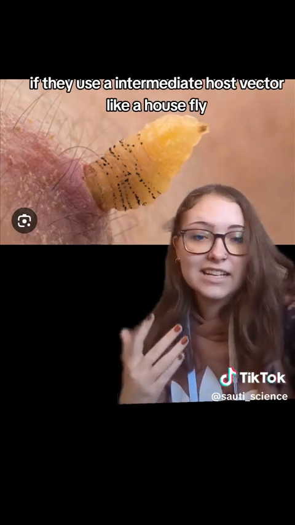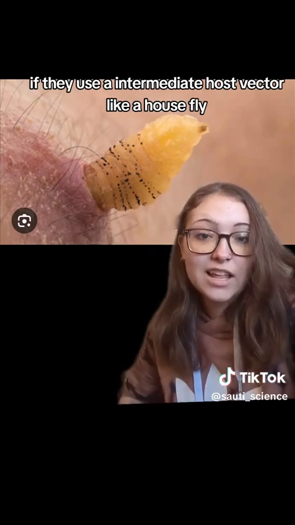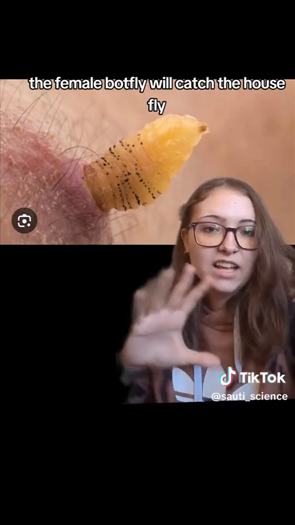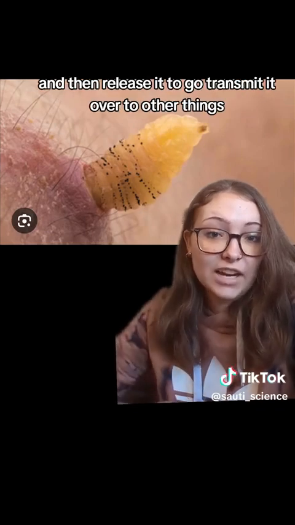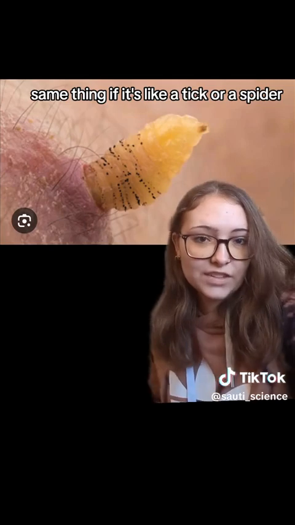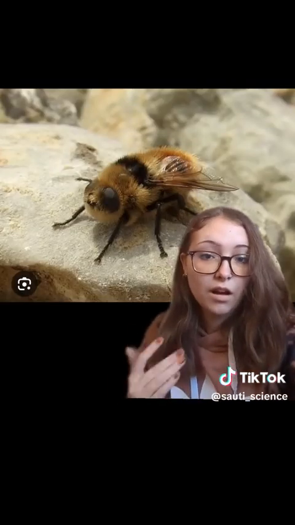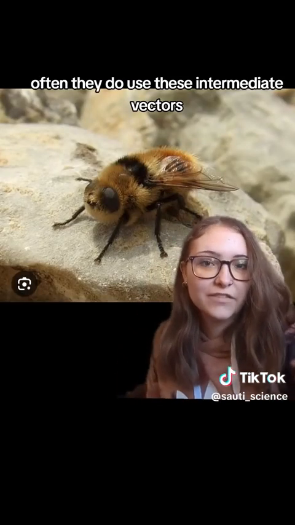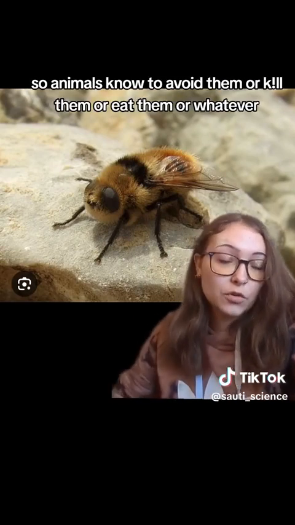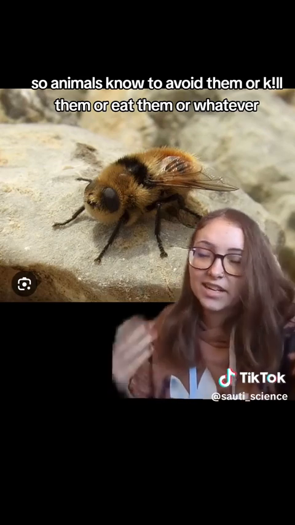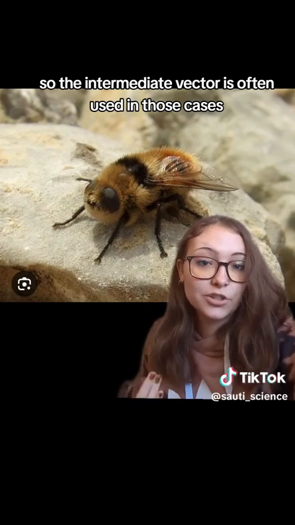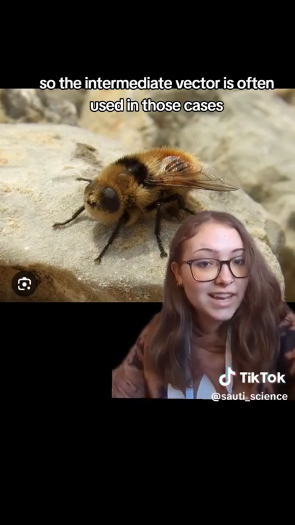If they use an intermediate host vector, like a housefly, the female botfly will catch the housefly, lay the eggs on the housefly, and then release it to go transmit it over to other things. Same thing if it's like a tick or a spider. Often they do use these intermediate vectors because botflies themselves are rather recognizable, so animals know to avoid them or kill them or eat them or whatever to avoid getting the eggs laid on them. So the intermediate vector is often used in those cases.